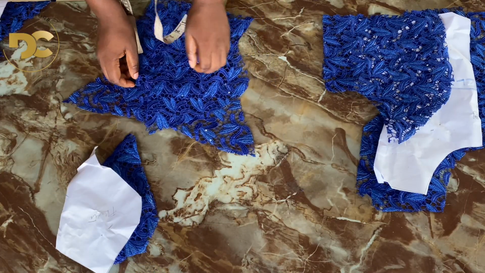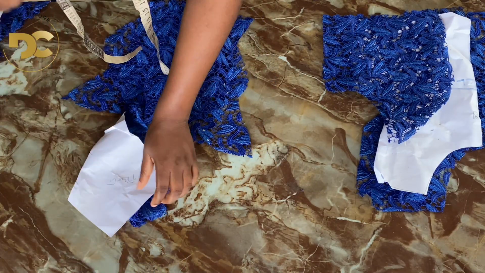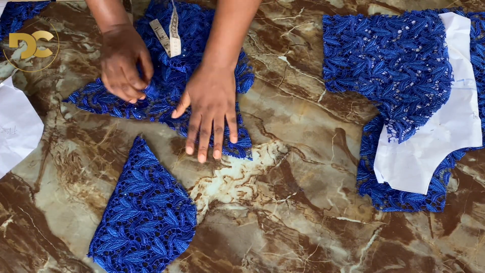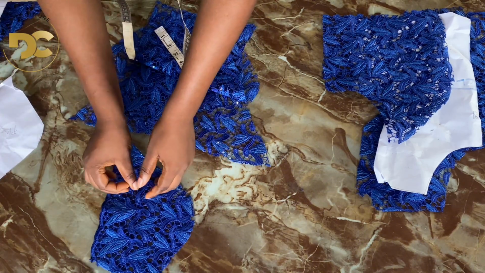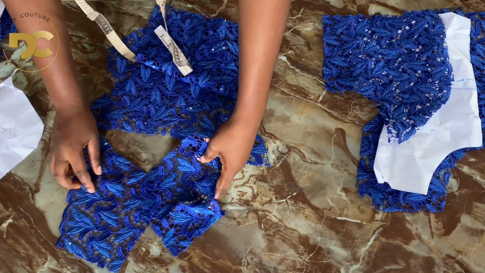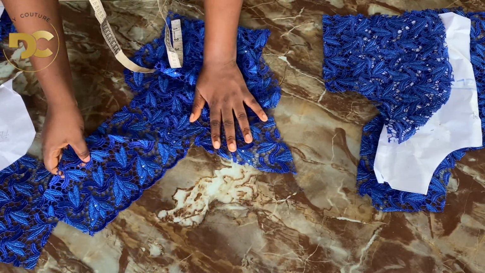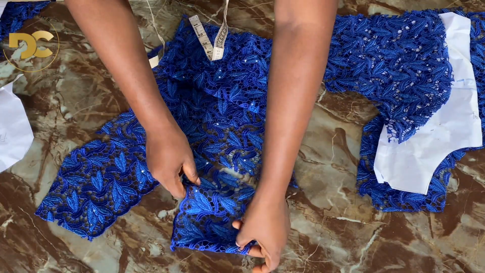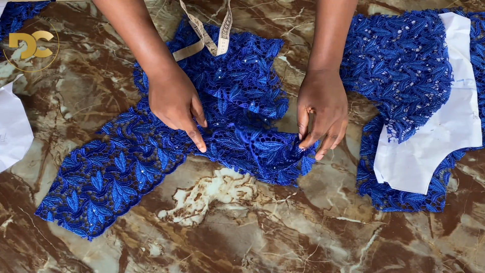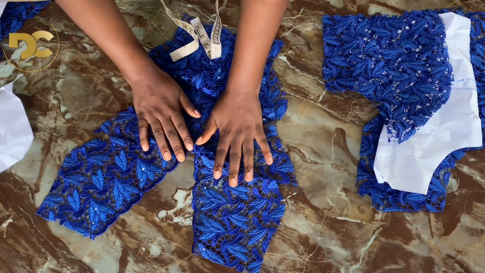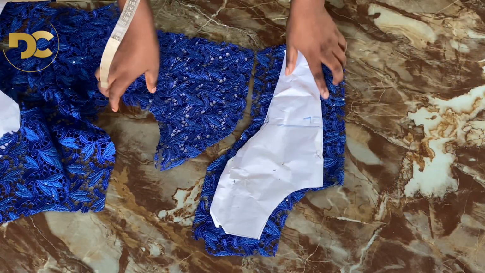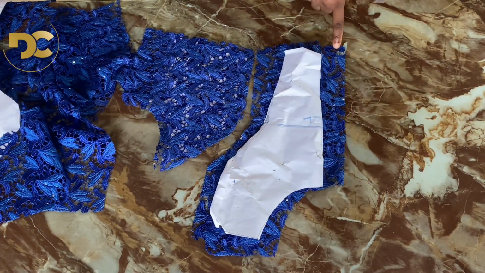After you've already sewn the sides to the center, the next thing is to add your yoke. This is optional. Like I said, you can do any neckline of your choice, but this is what I've gone with. I came down by like 7.5 at the center point, and then I just cut it out. The neckline is V shape, and then I use this as my yoke. Do anything that you want to do, it is totally up to you.